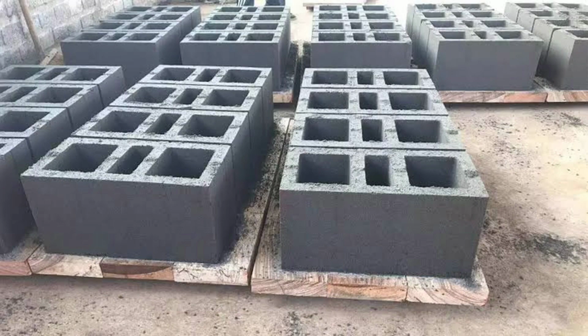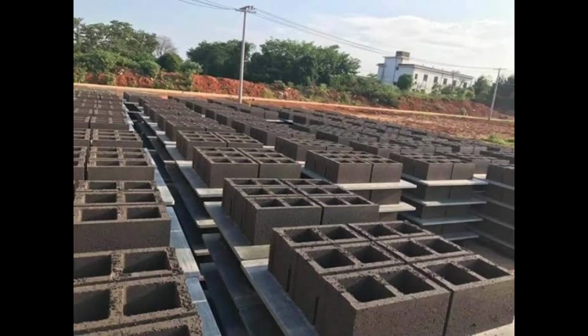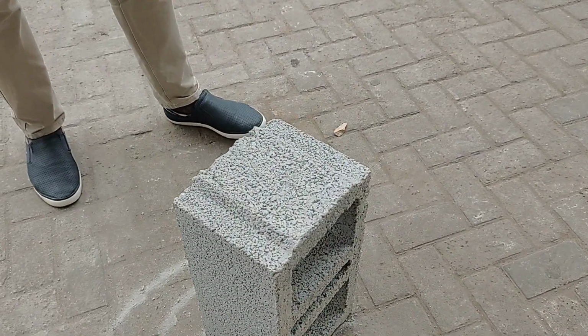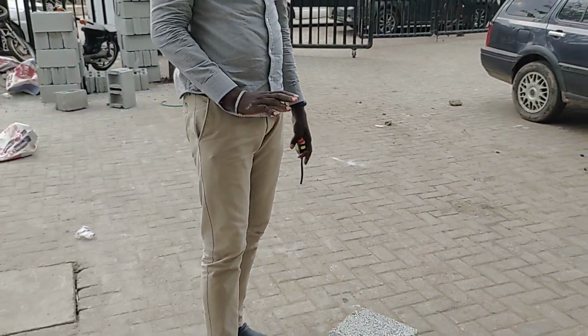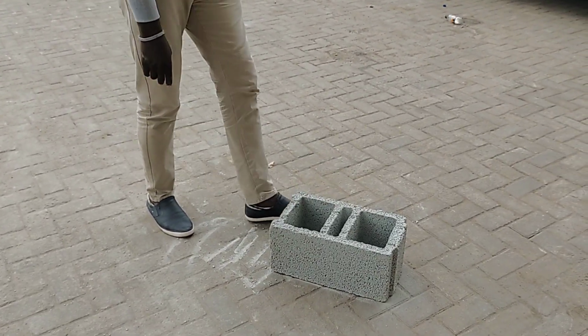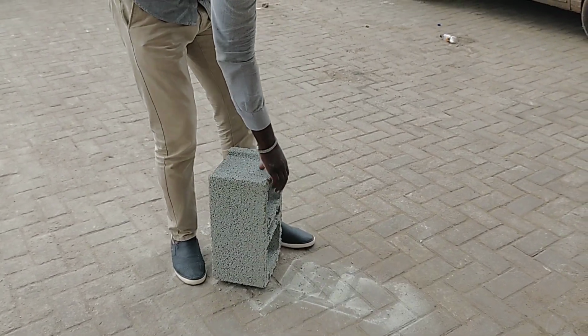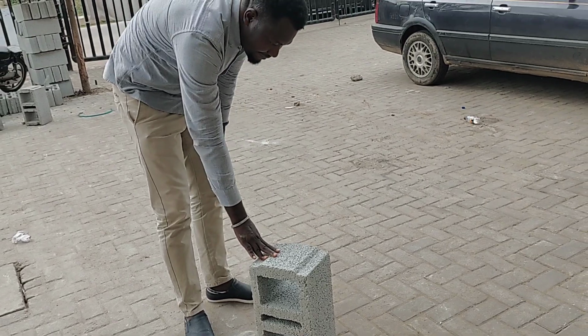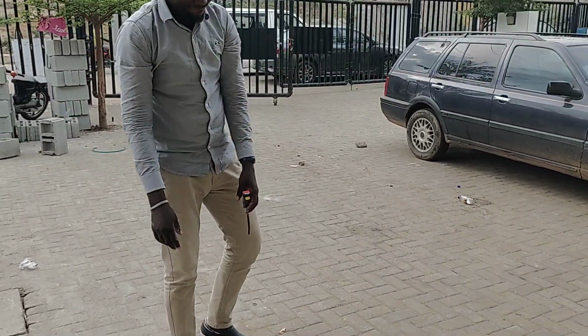After the block has been molded, it is cured by applying water and allowing it to dry over time to set. So once the seller has certified that it is cured and it's okay, get a sample of the block and position it on the floor, especially a hard surface. Get a hard surface, not where it is sandy, and then push the block in the direction which I'm showing you in the video. If you push the block and it becomes cracked or broken, then that is not a strong block that you can use for your building project.